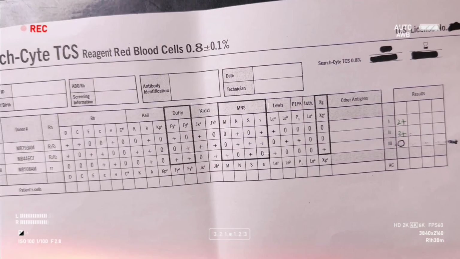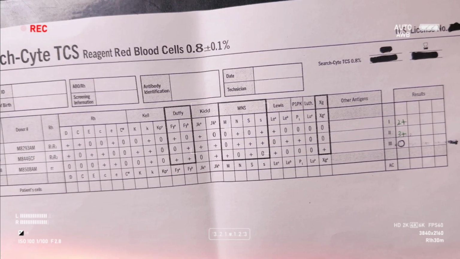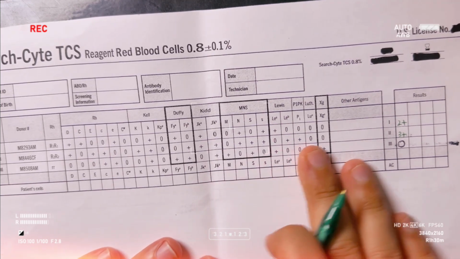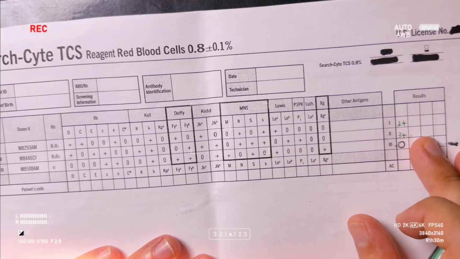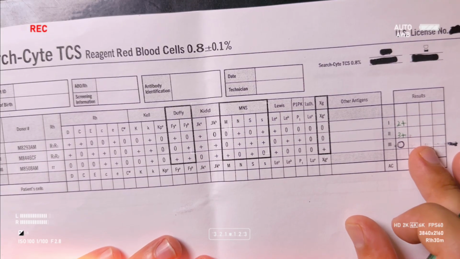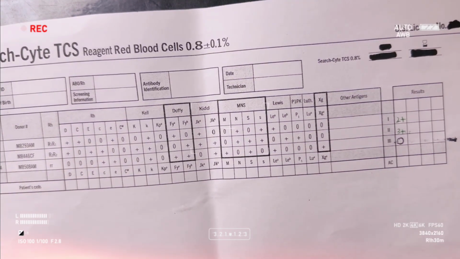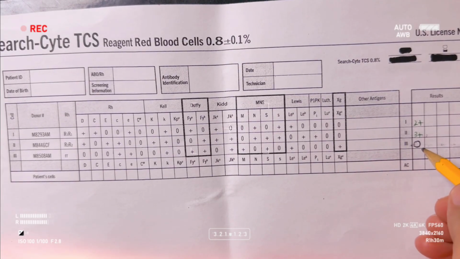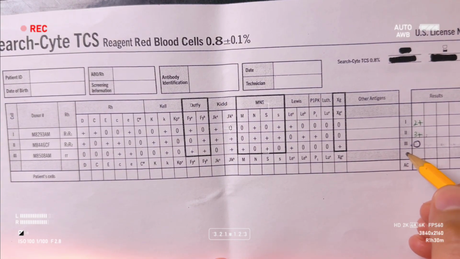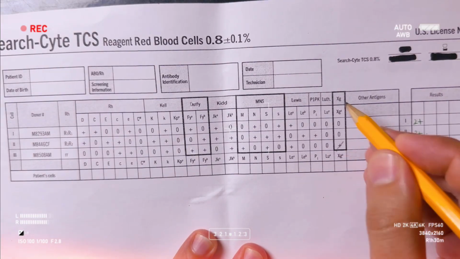So just for practice, I'm doing one more panel for another antibody identification. In this case we have a 3-cell panel, and cell 1 is 2+, cell 2 is 3+, and cell 3 is 0. So let's see what's in that one. This could be different antibodies, so we only use cell 3 because that's the only one with a negative reaction.